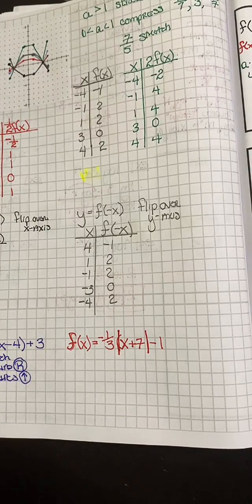Oh, thanks for sharing the live. Yes. Okay, Pog got an answer. Anyone else? Okay, I'm trying to make this into a safe space. So Pog's saying it's flipped, it's compressed, going to the right 7 and 1 down. Do we agree?